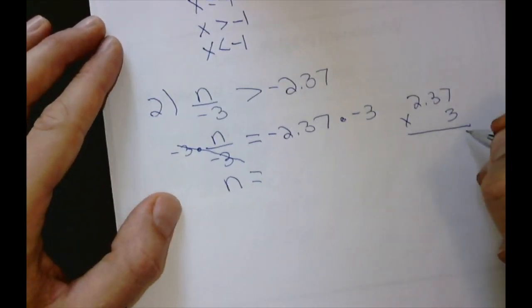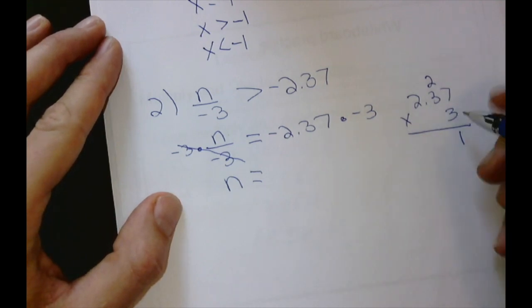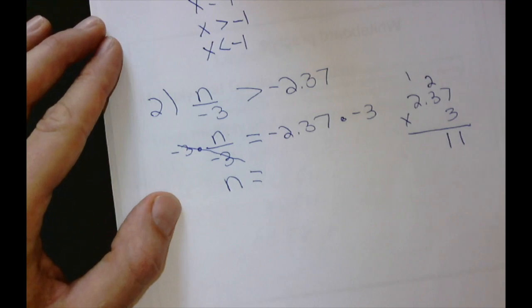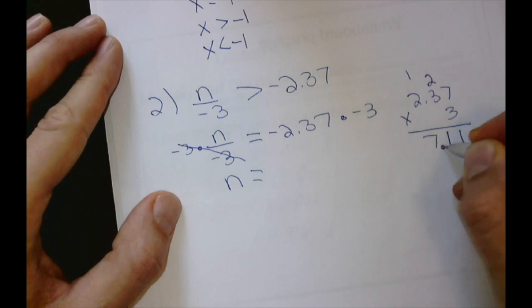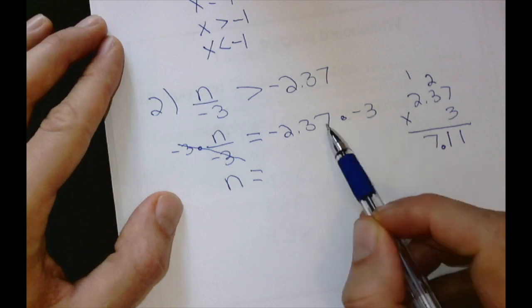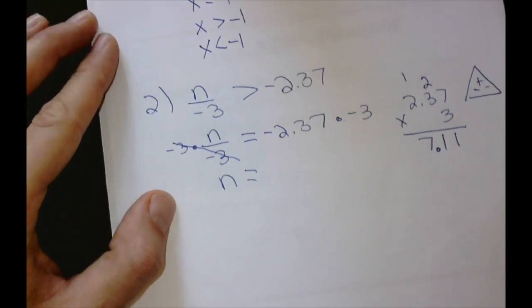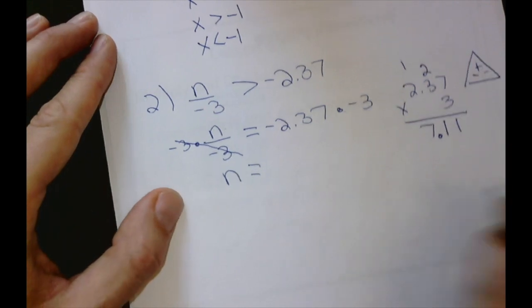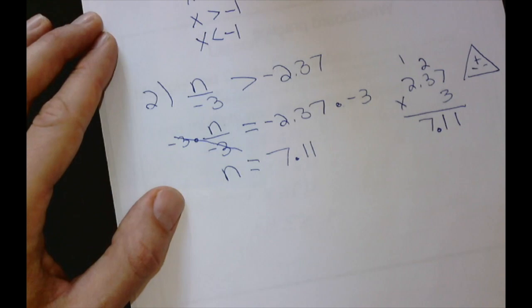7 times 3 is 21. I carry the 2. 3 times 3 is 9, plus 2 is 11. Carry the 1. 3 times 2 is 6, plus 1 is 7. I move my decimal over 2 spaces and get 7.11. Since we're multiplying two negatives here, I want to use my triangle. Negative times a negative is a positive. So then my answer is 7.11.